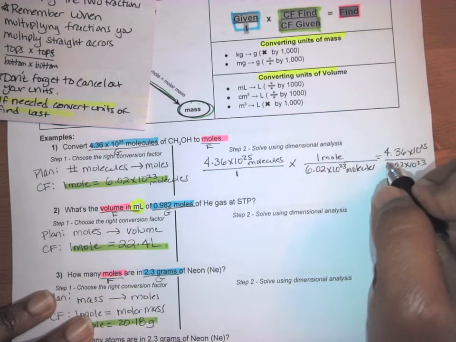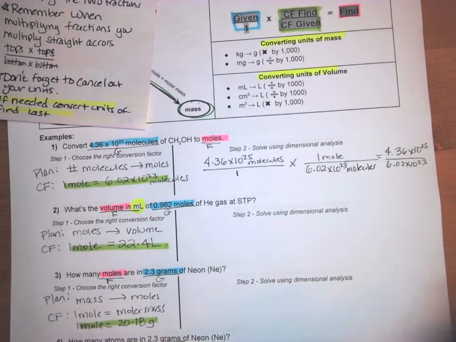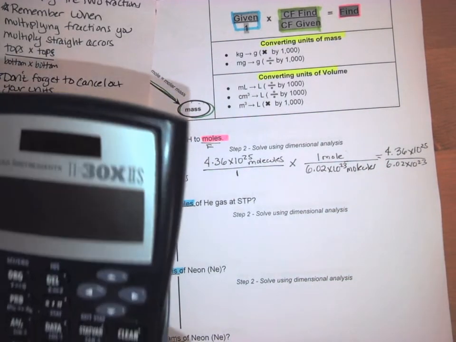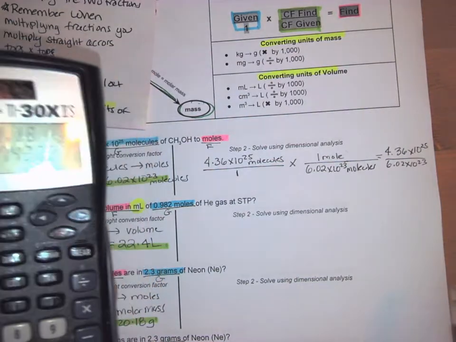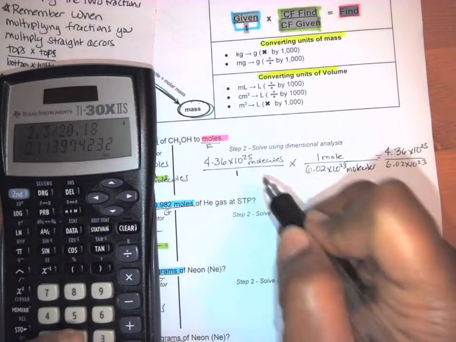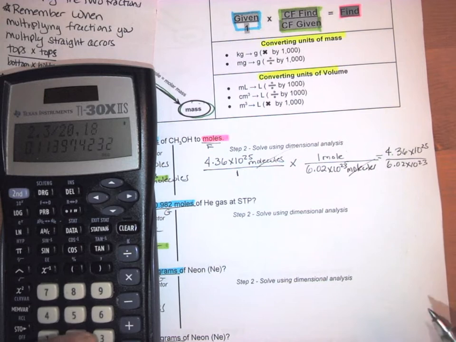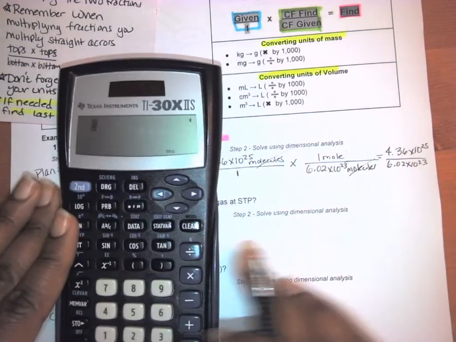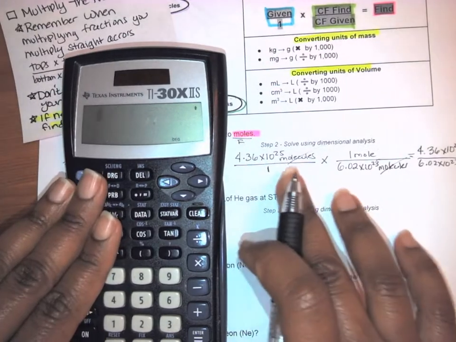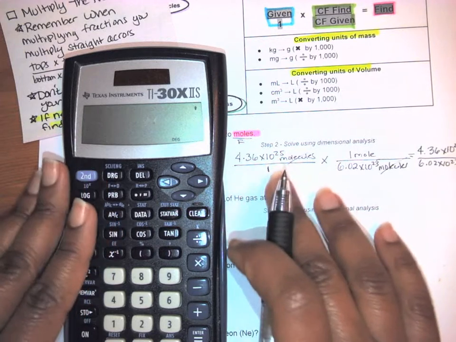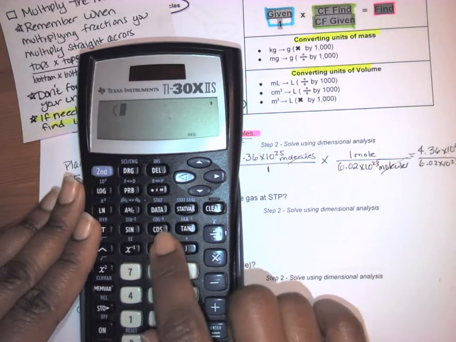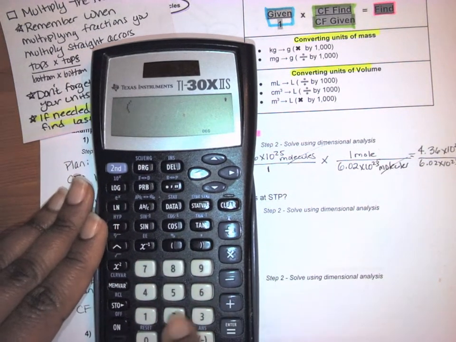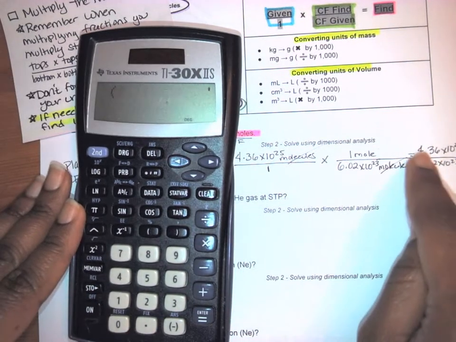All right, so now that we have that done, we can go ahead and plug that into our calculator. But let's first get the satisfaction of crossing out the units we don't want, right? Whoosh, whoosh, they're gone. Okay, cool. Now, when you're putting numbers written in scientific notation into your calculator, make sure you use parentheses. So I'm going to start by doing an open parentheses. And then I'm going to do 4.36.